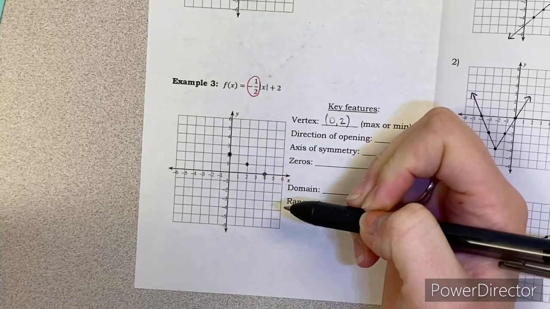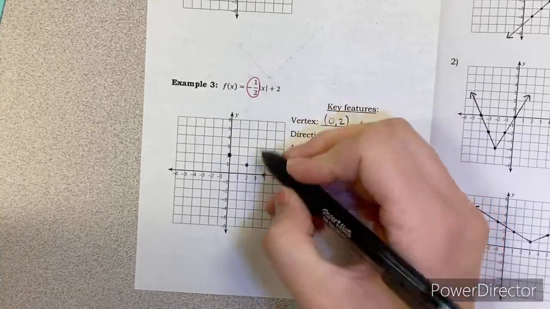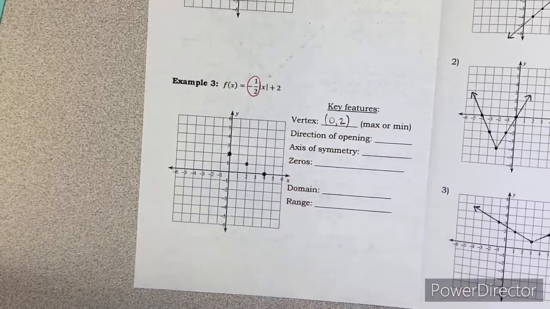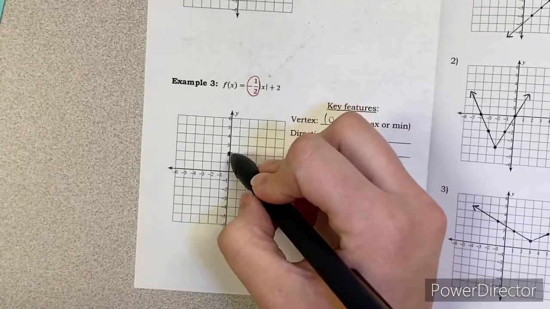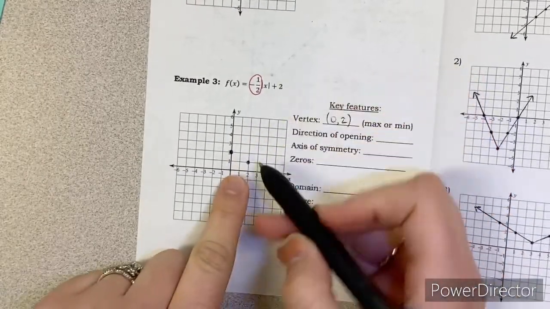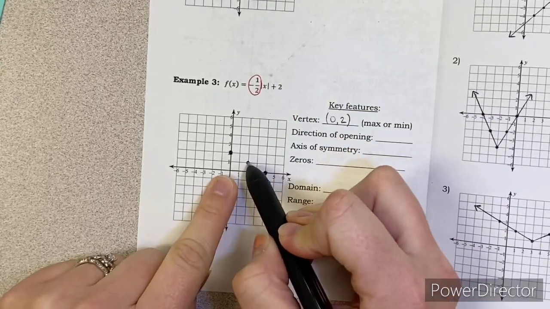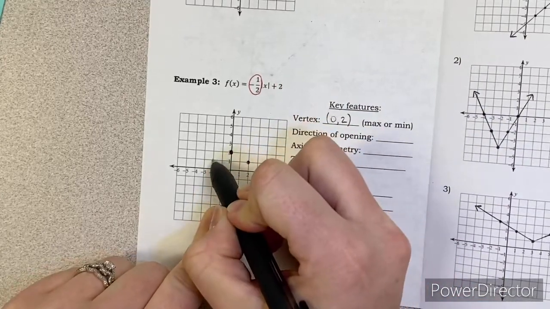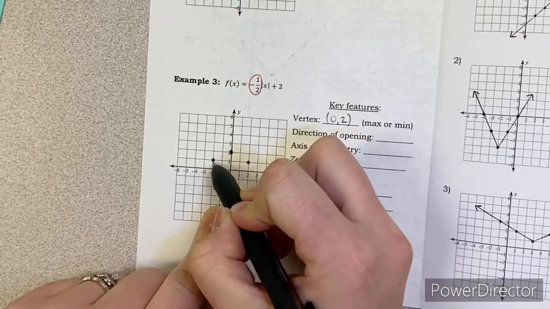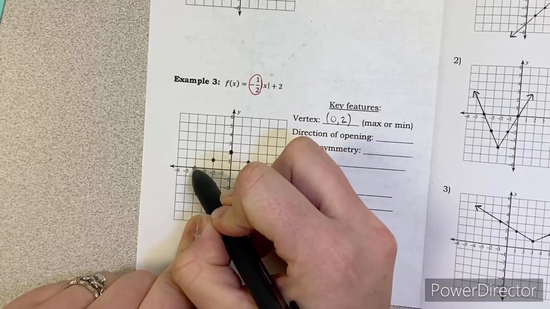Usually 3 points are okay, so if you can get 3 points, then you're good. So there are my 3. That's one side of my absolute value graph. Now I need to go back and do the other side. I go back to the vertex and do the mirror image of this. If this one was down 1 and right 2, I need to go down 1 and left 2. And then down 1, left 2.